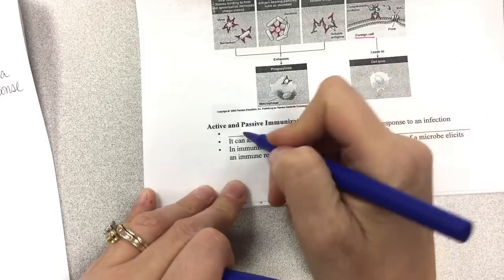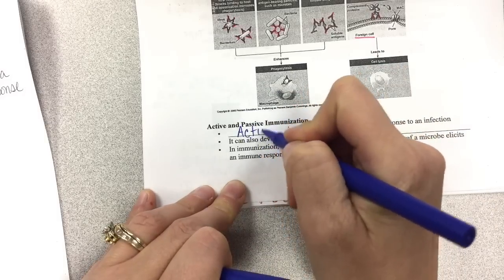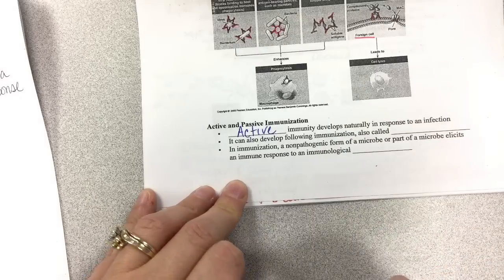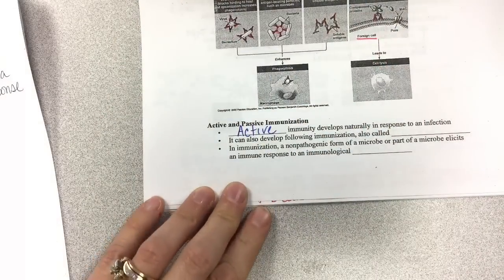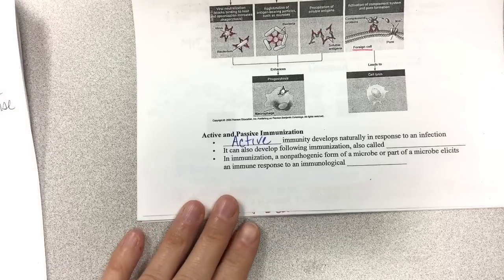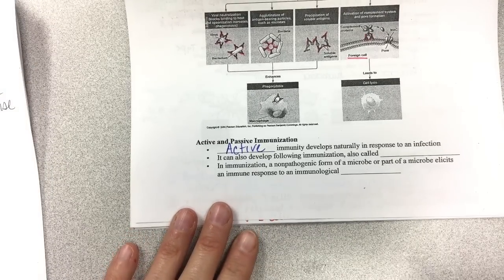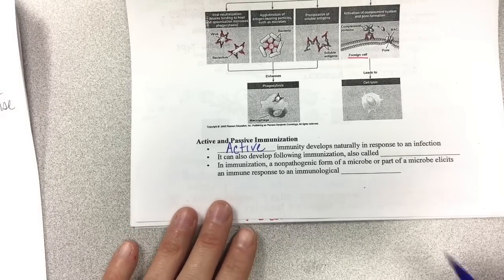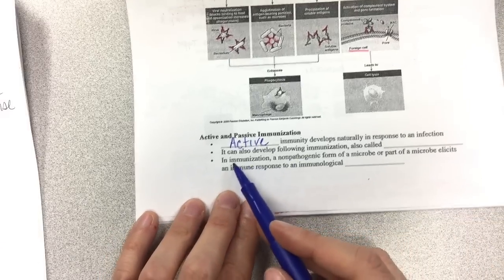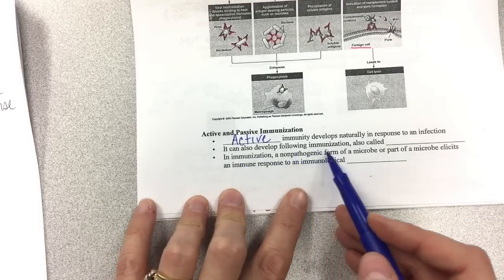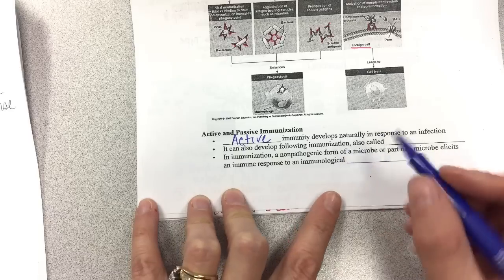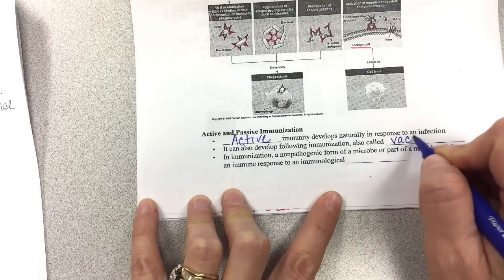So active immunity develops naturally in response to an infection. So this is what we've just talked about. So you get exposed, it activates the helper T cells, which activate B cells and T cells, which then you get memory cells. And so it can also develop following immunization, also called vaccination.